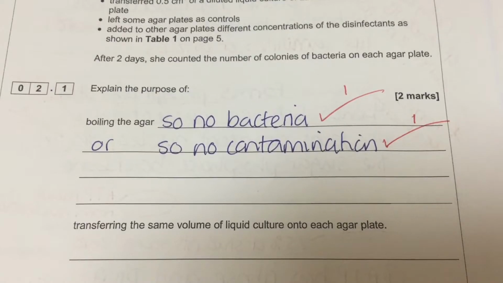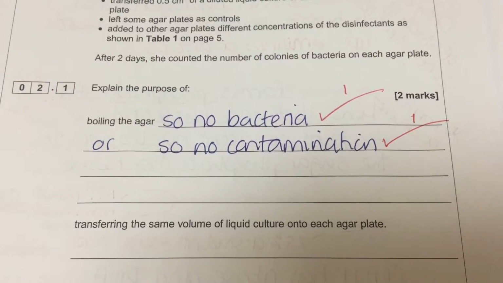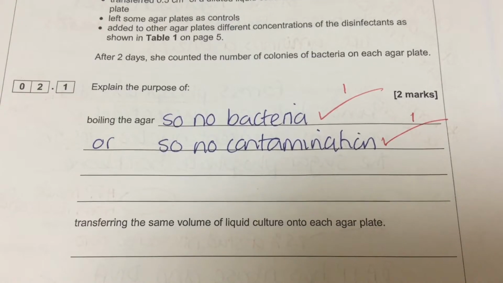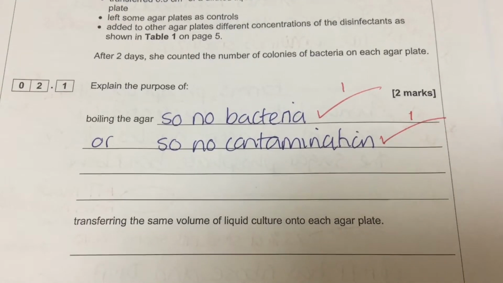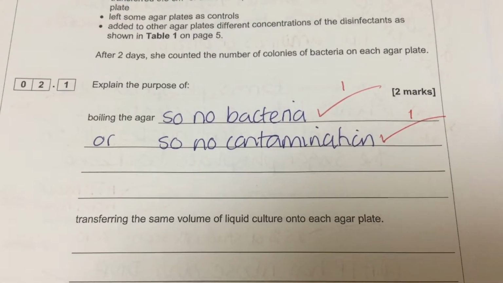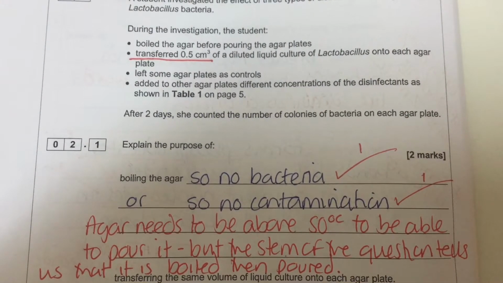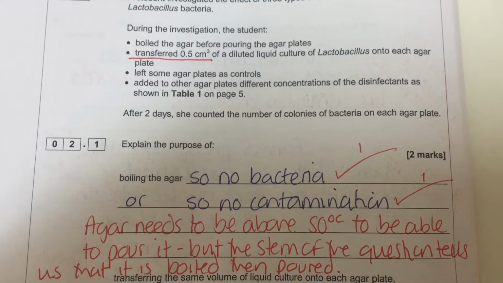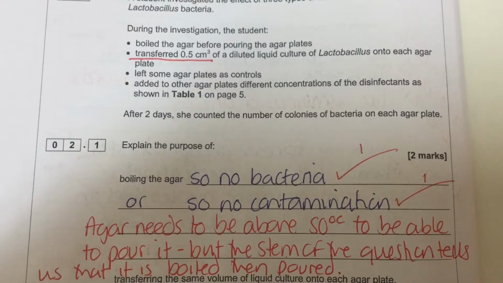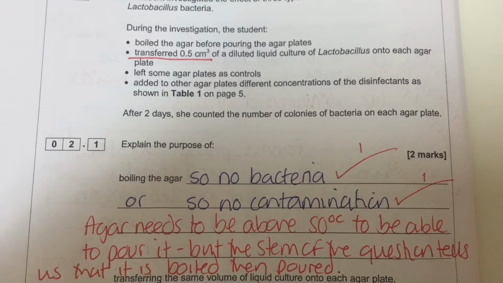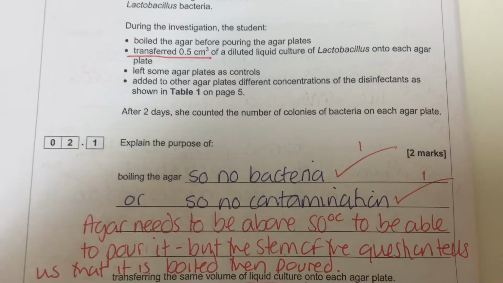And although this is true, it gives us that information in the stem of the question. So clearly the reason why we boil the agar after making it up is so that we can kill any bacteria in there. So we prevent contamination, so that we know that the results that we get are the results. So in answer to this question, you could have written, so there's no bacteria present, or to avoid contamination.